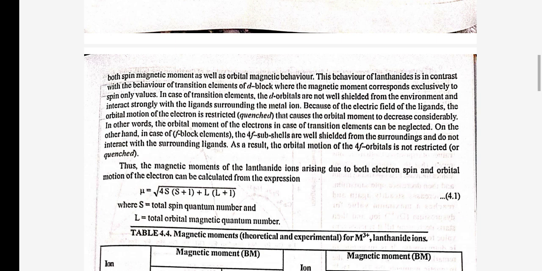On the other hand, in the case of f block elements, the 4f subshells are well shielded from the surroundings and do not interact with the surrounding ligands. As a result, the orbital motion of the 4f electrons is not restricted or quenched. Thus, the magnetic moment of the lanthanide ions, arising due to both electron spin and orbital motion of the electron, can be calculated from the expression mu = √(4S(S+1) + L(L+1)), where S is the total spin quantum number and L is the total orbital quantum number.